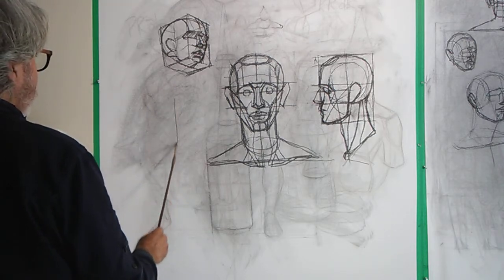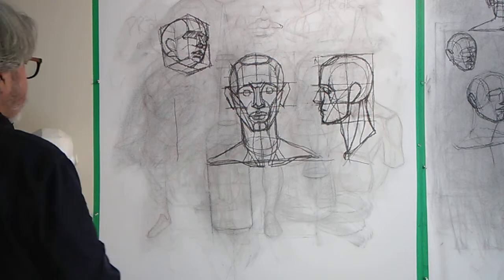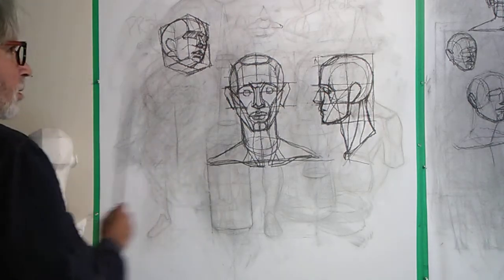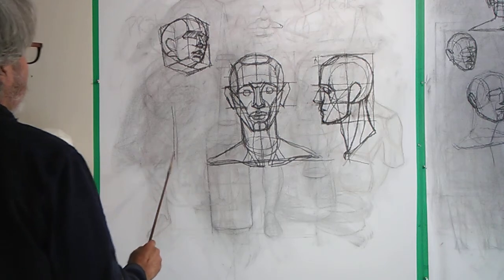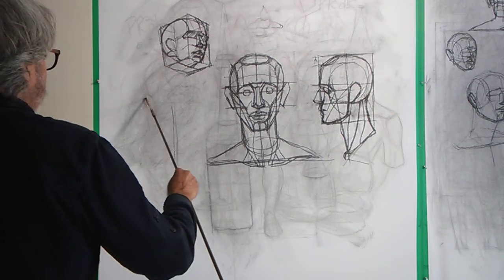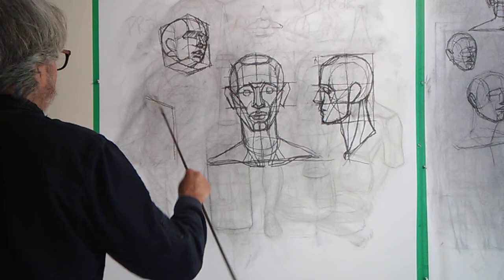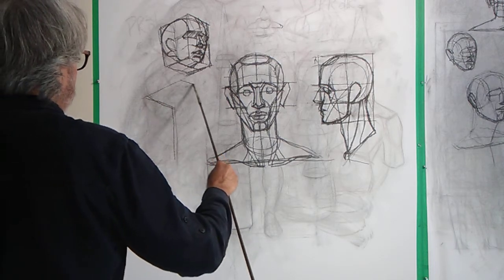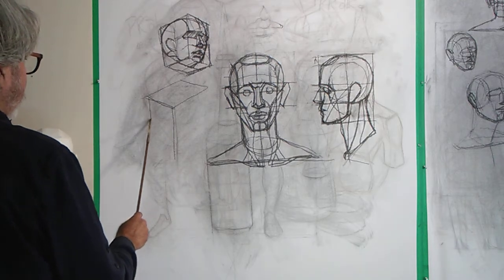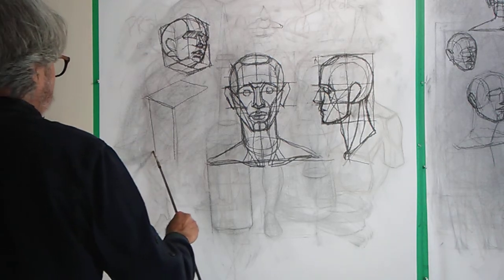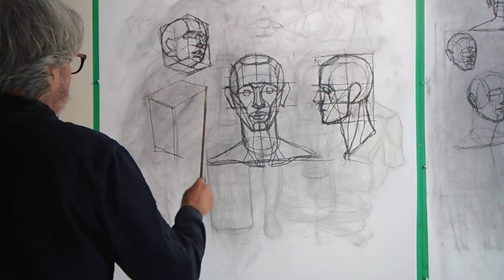If you're looking down at something, we're going to take a vertical line. We're going to angle a cube going in this direction, and we're going to treat this as the front of the face this time, and I'm going to put an angle this way.